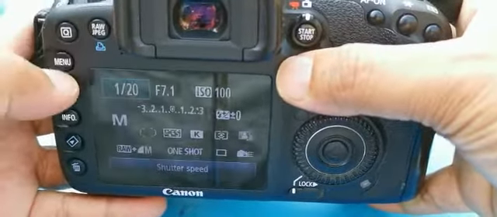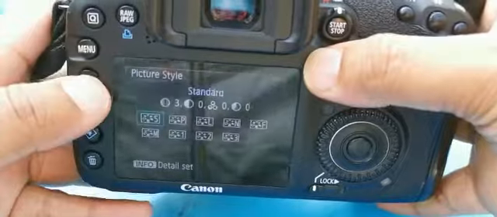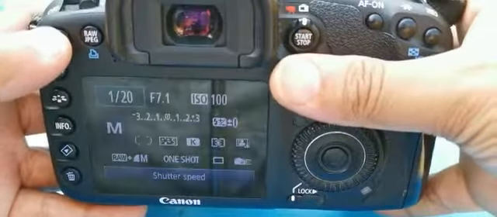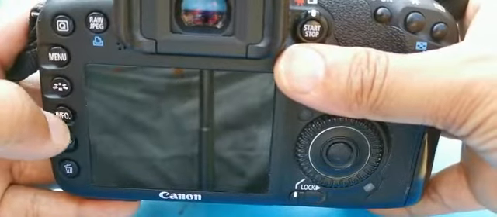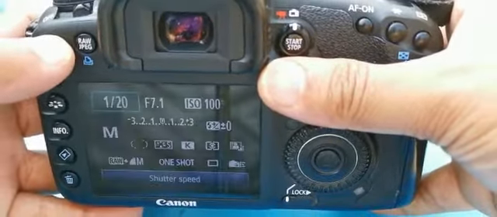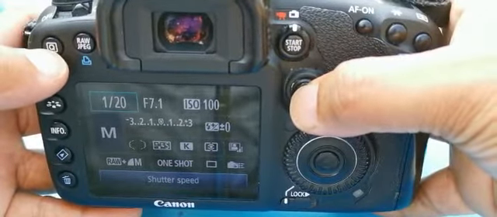If you click on any other button, it won't go to your menu. You need to click on your Q button in order to get to that. And if you click on info, it'll give you some information, but your Q button really is essentially the button that you need to use the most.